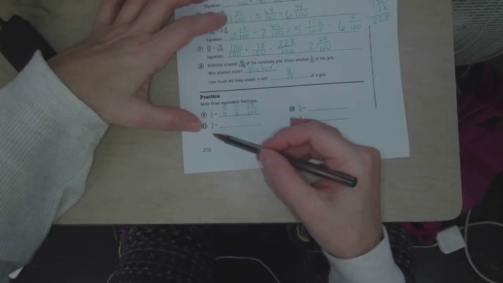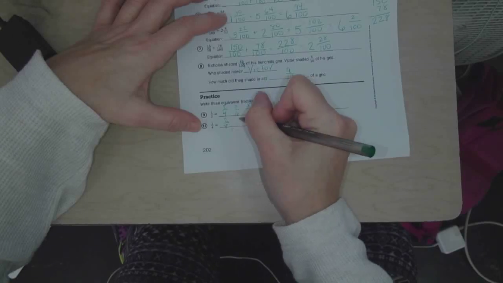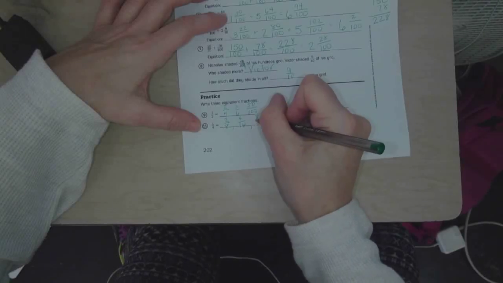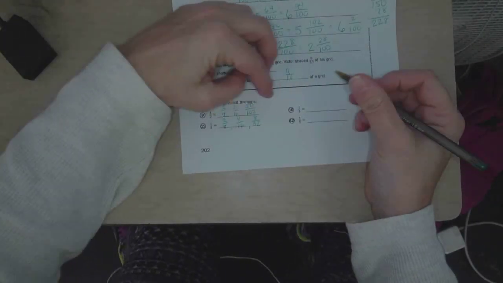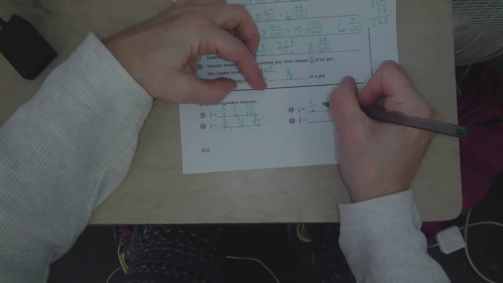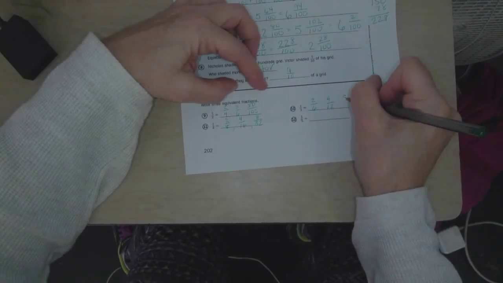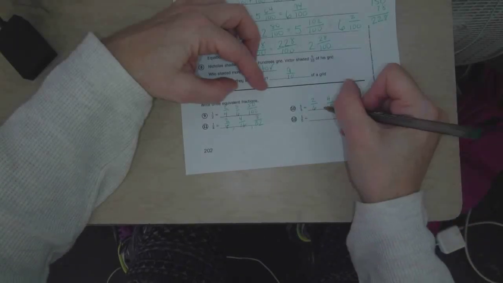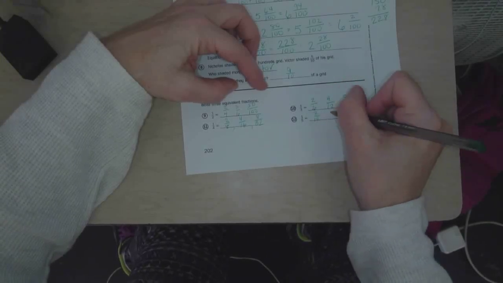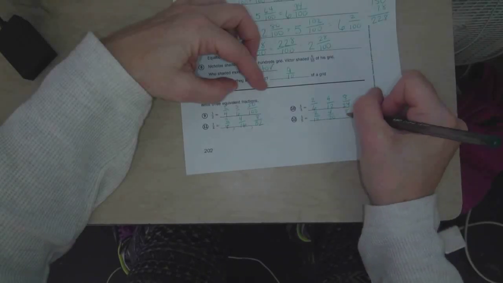1/4, well, 1/4 times 2/2 is 2/8 times 2/2 again is 4/16 times 2/2 again is 8/32. 1/3 times 2/2 is 2/6 times 2/2 is 4/12 times 2/2 is 8/24. 1/5 times 2/2 is 2/10 times 2/2 again is 4/20 times 2/2 again is 8/40.